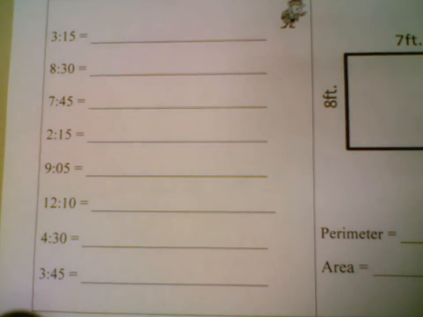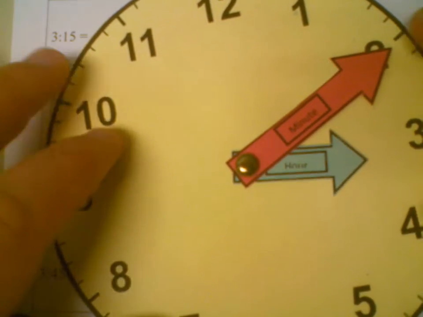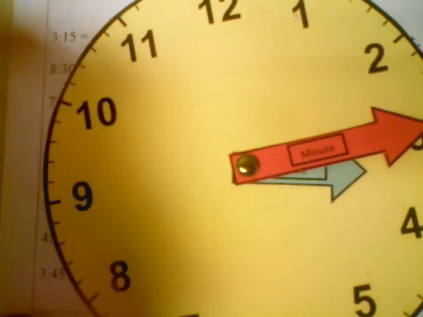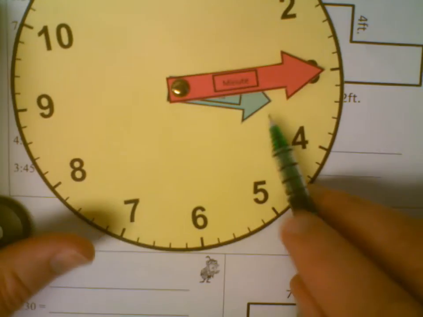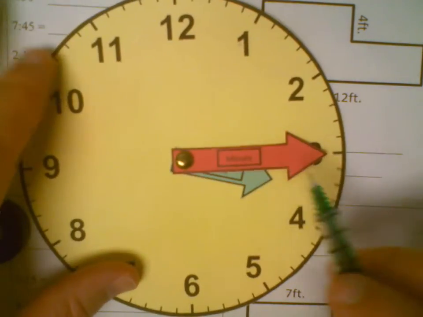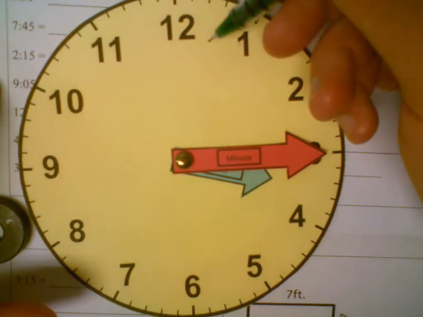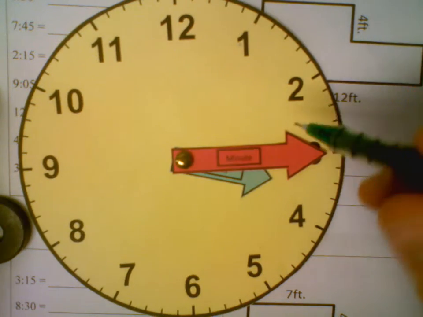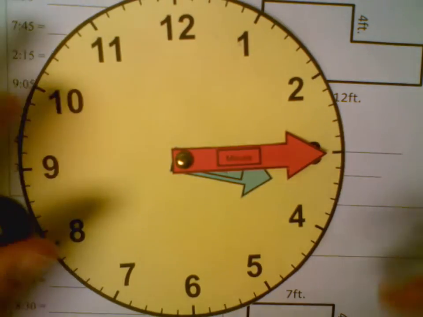I know that 3:15. Back to the clock. It's a little past the 3. Is right about here. So my hour hand's past the 3. My minute hand's at the 15. A quarter of the hour is over, right? Not half of the hour, not 3/4, but a quarter of the hour. So it's a quarter after 3. We're still in 3 o'clock. Quarter after 3.